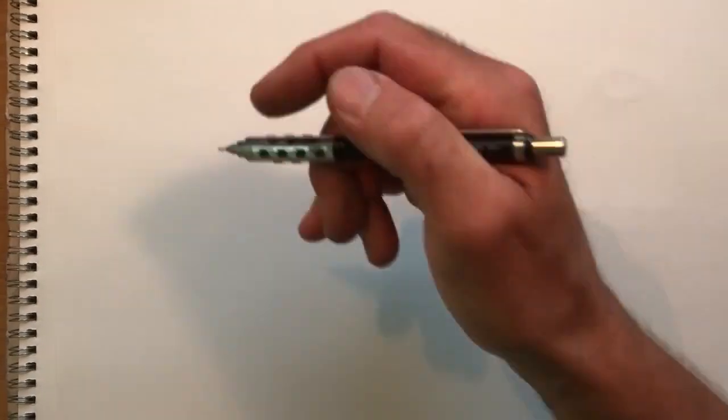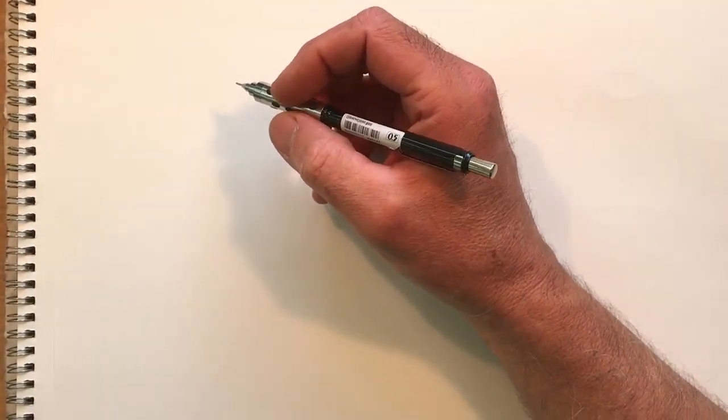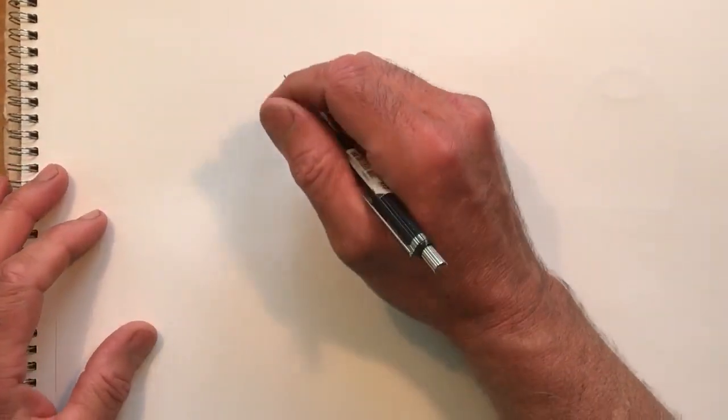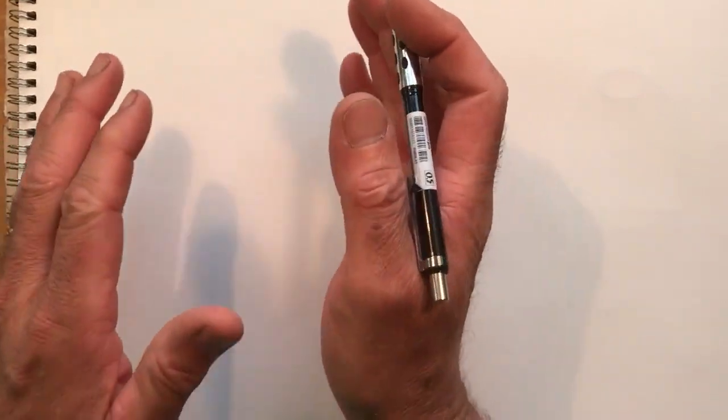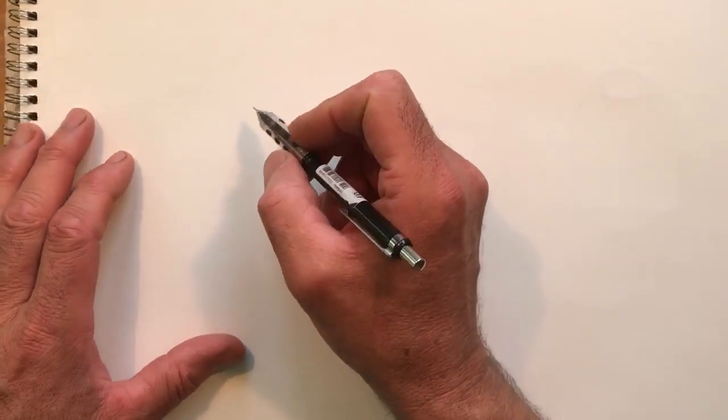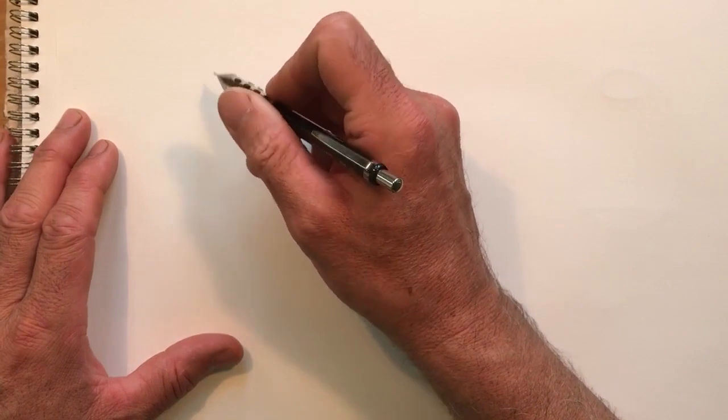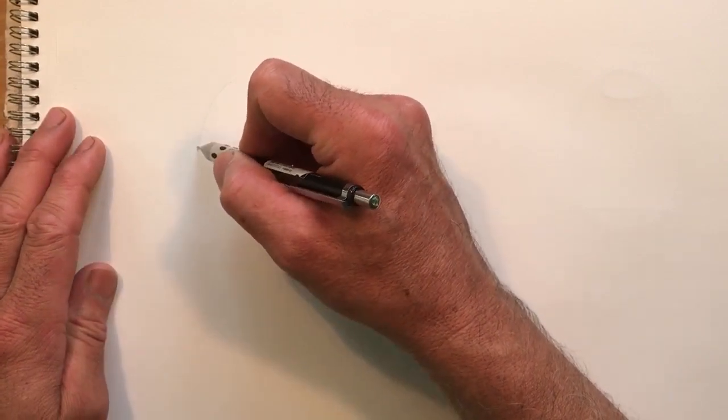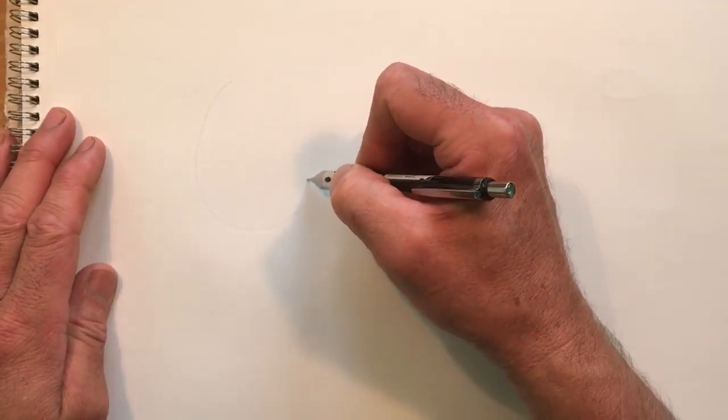I have received a request about the rib cage, so how to draw the rib cage on a three-quarter point of view. Before we do that, I would like to go over the basic proportions of the rib cage.